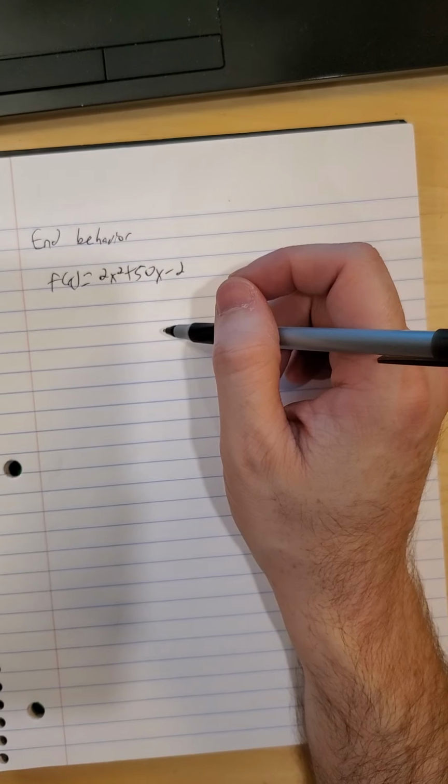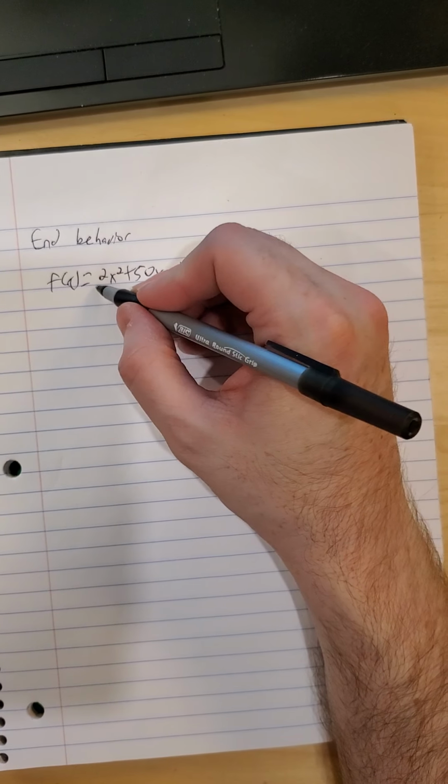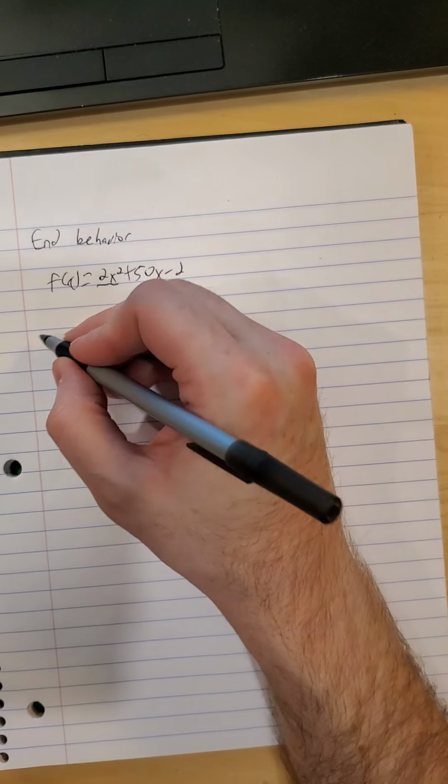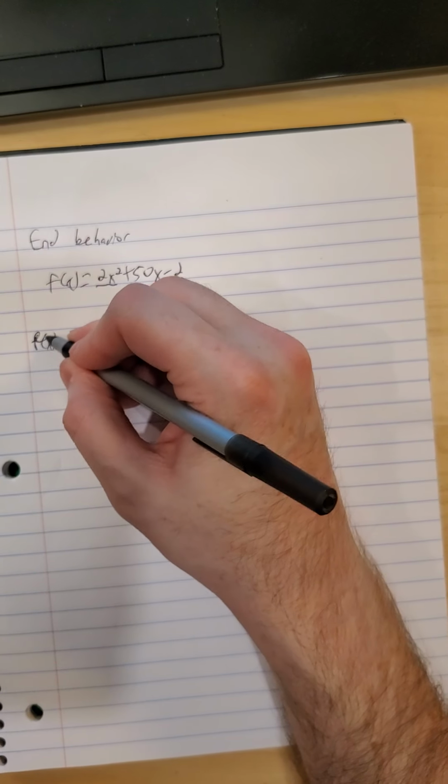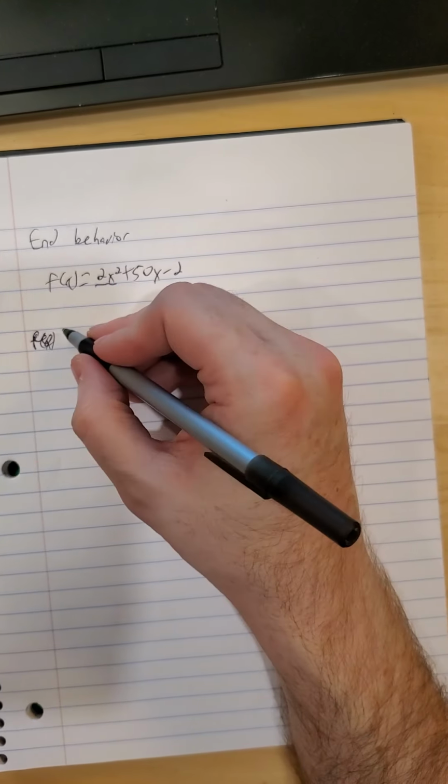But as we start getting farther and farther out, bigger and bigger values of x, you'll see that the main contributor to the change in the y values is going to be whichever term has the highest degree. So for example, we'll keep the same f of x as before and keep this example going.